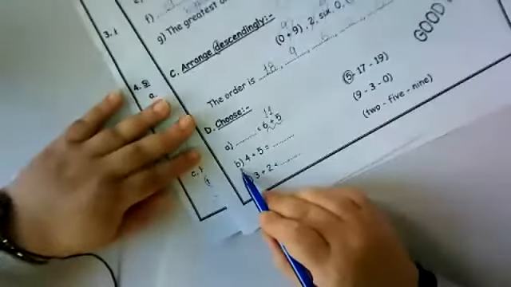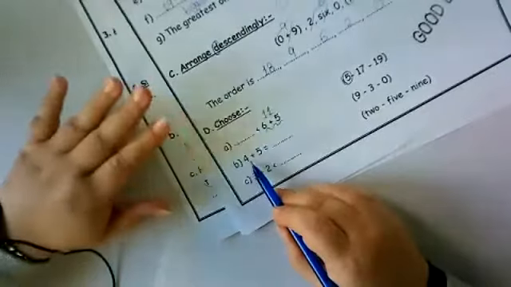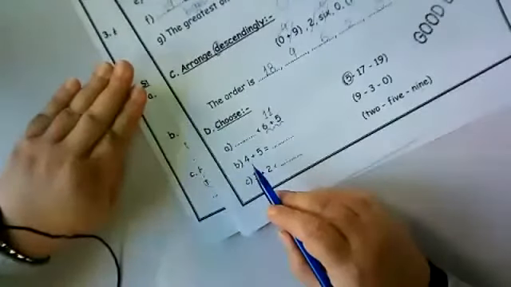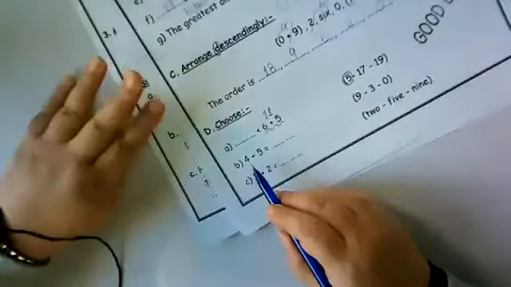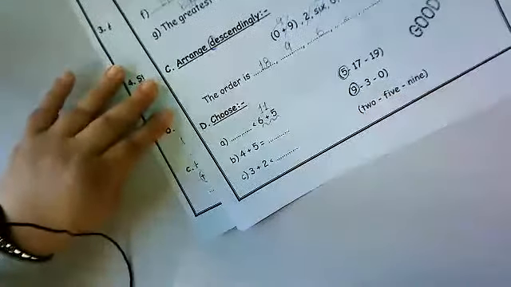Okay, number B, 4 plus 5. 5 in your mind and 4 on your fingers. After 5, 6, 7, 8, 9. So it's 9. We are going to choose 9.